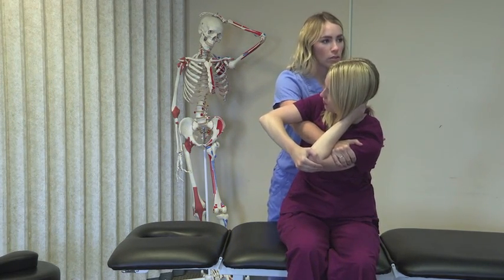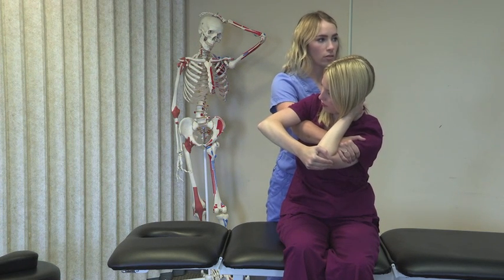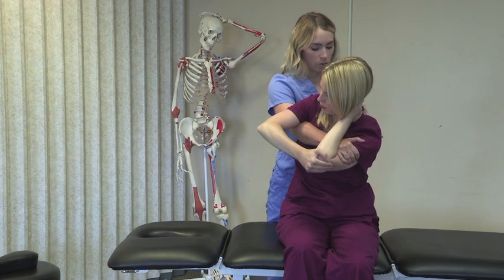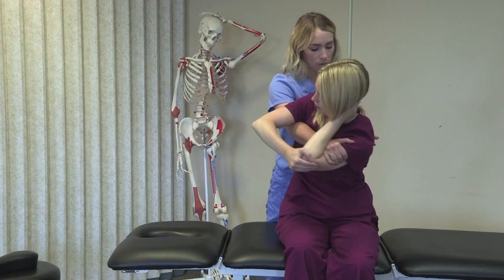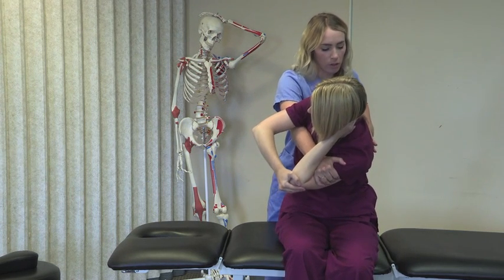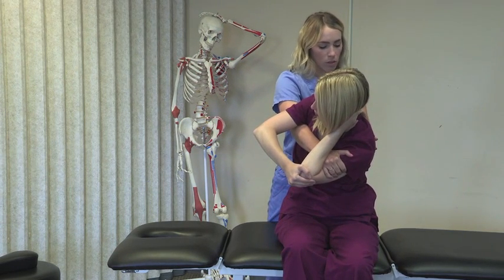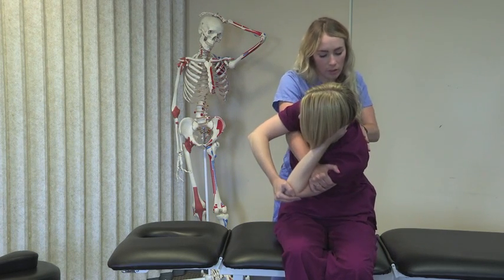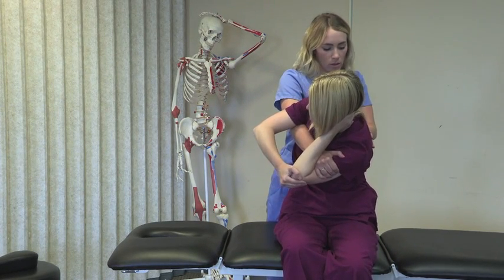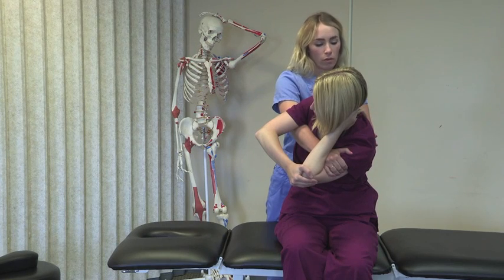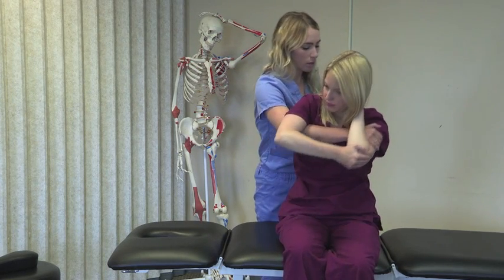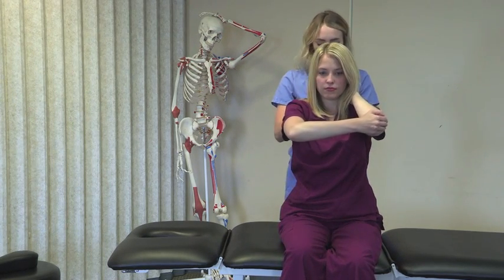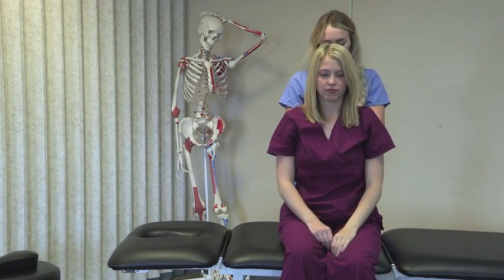Have my patient go back to neutral. Isometric contraction for 2, 3, 4, 5, and relax. Further rotate her into the barrier. Go back to neutral. 2, 3, 4, 5. One more time into that restriction. Go back to neutral. 2, 3, 4, 5, and relax. And then I can just go ahead and reassess while my patient's in this position.